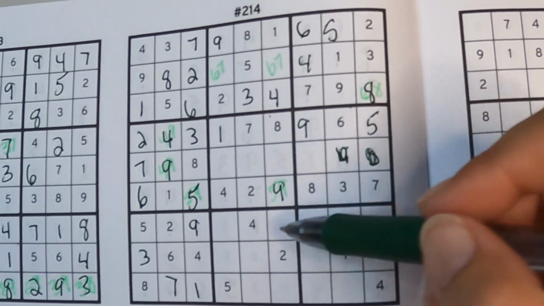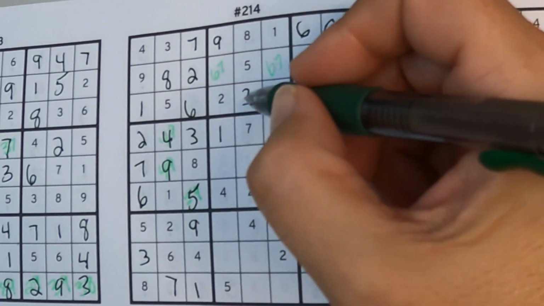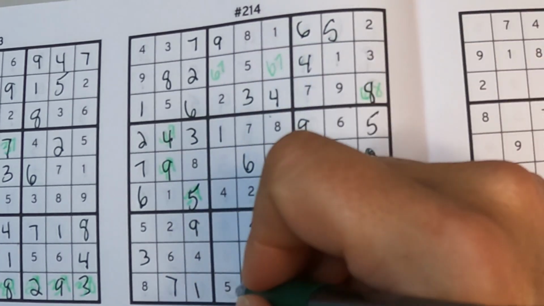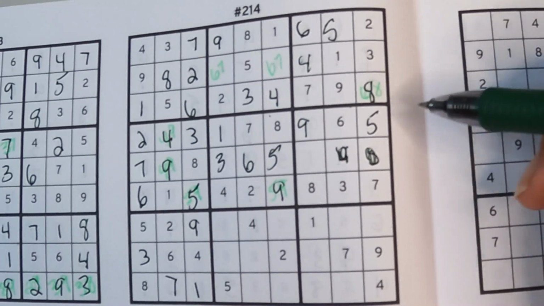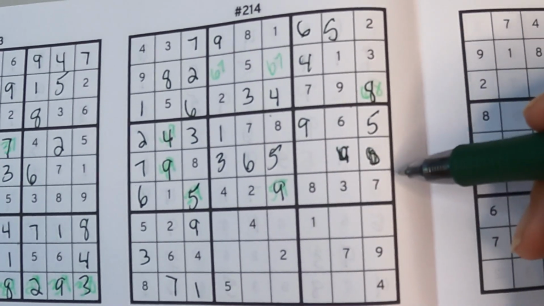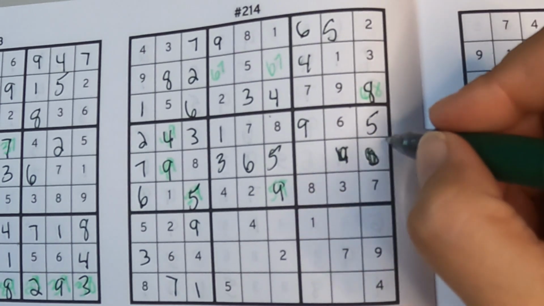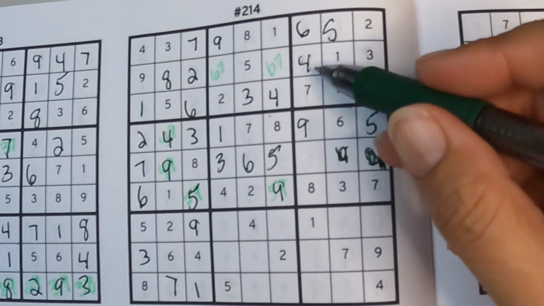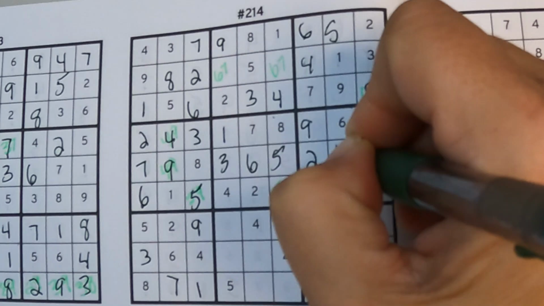For this box now, we're missing 3, 5, and 6. We've got 3 and 5 here, so this is our 6. 5 here, so 3, 5. For this box, we're missing 1, 2, and 4. We've got 2 and 4 here, so this is our 1. 4 here, so 2, 4.